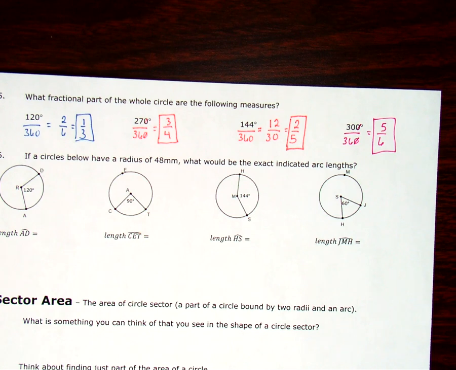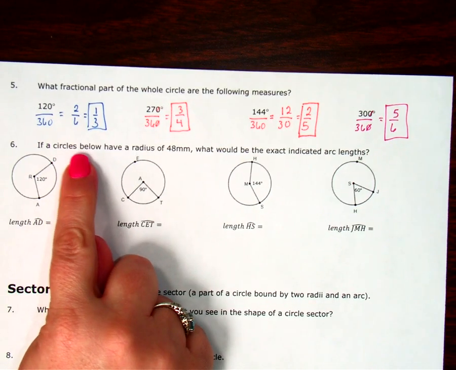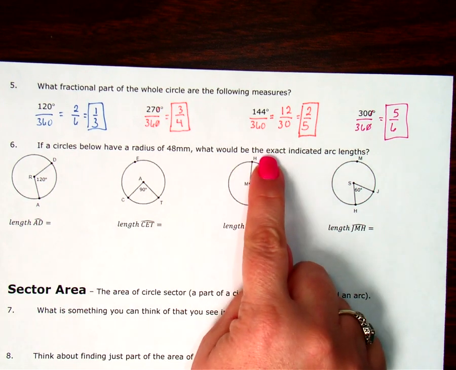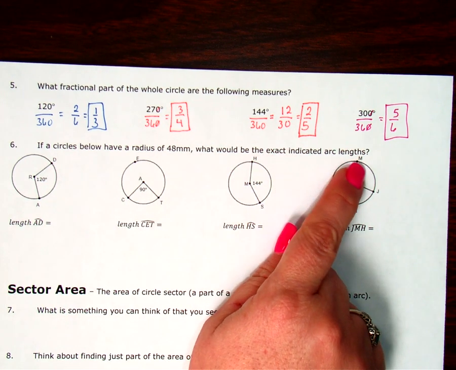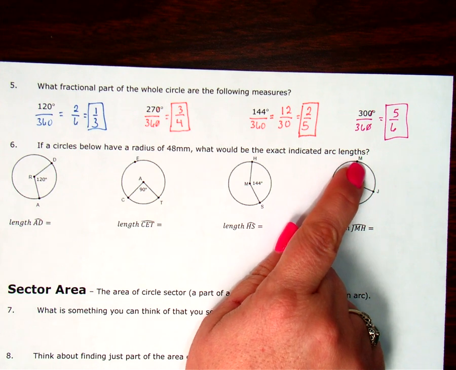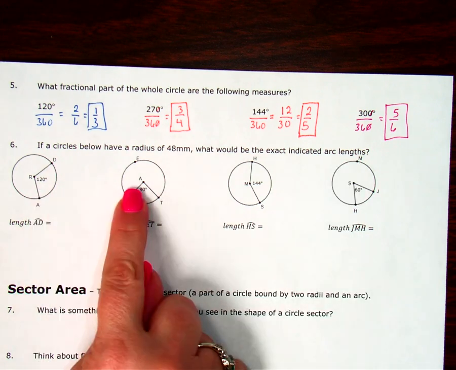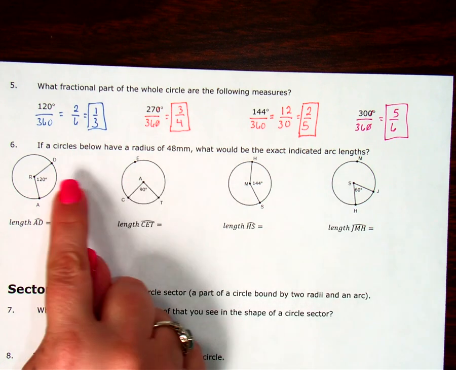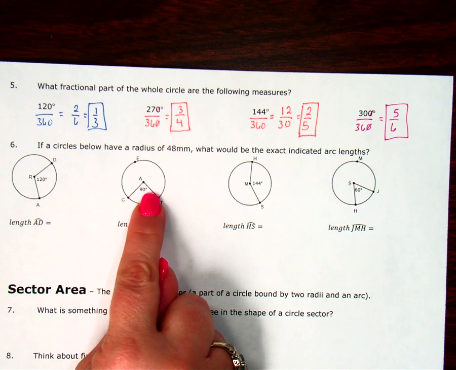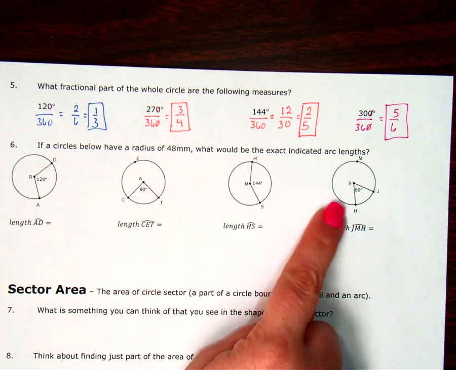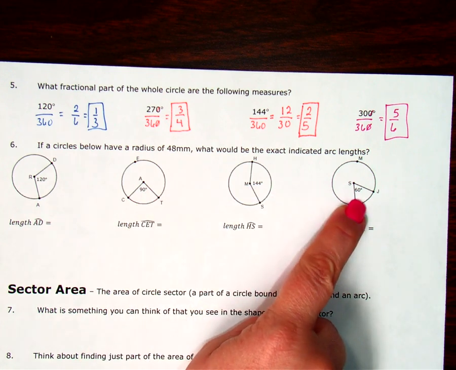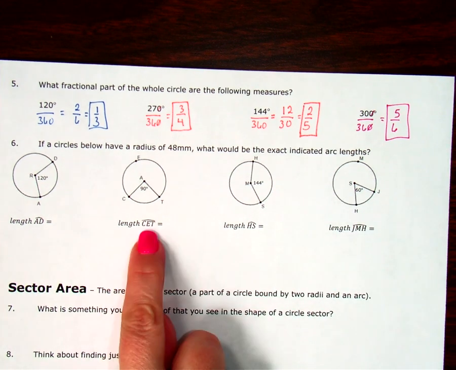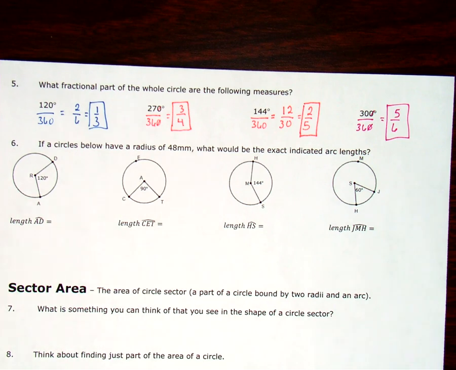Okay? All right, so now my next question says, if the circles below have a radius of 48 millimeters, what would be the exact indicated arc lengths? Okay? So all of them have a radius of 48 millimeters. Okay? And then look at my angles. I've got 120, I've got 90 degrees, 144 degrees, and 60 degrees. Okay? And I want to find the length of the indicated arcs.